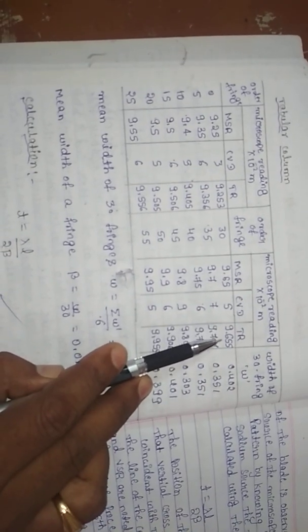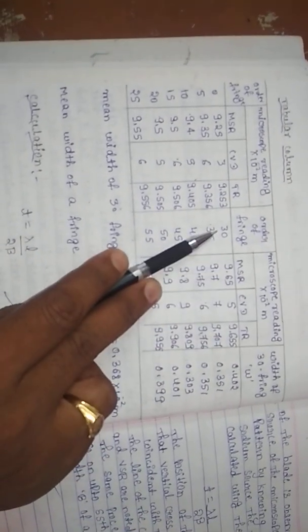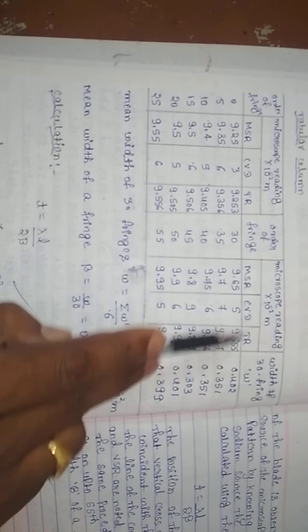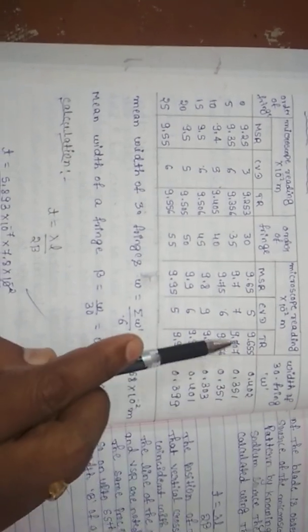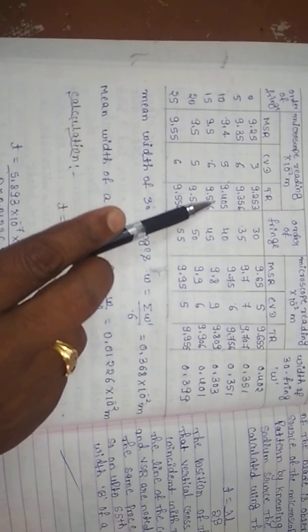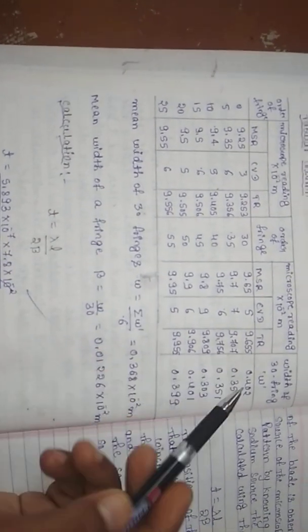After that, the width of 30 fringes is omega. What does the width of 30 fringes mean? Here 9.655 is the TR value for the 30th fringe, and 9.253 is the TR value for the 0th fringe. So 9.655 minus 9.253 is the width of 30 fringes, which is 0.402. Like that, 9.7 minus 9.3, 9.756 minus 9.405, and so on. We get 6 readings for the width of 30 fringes.